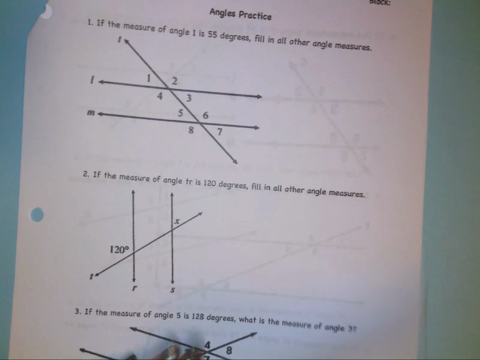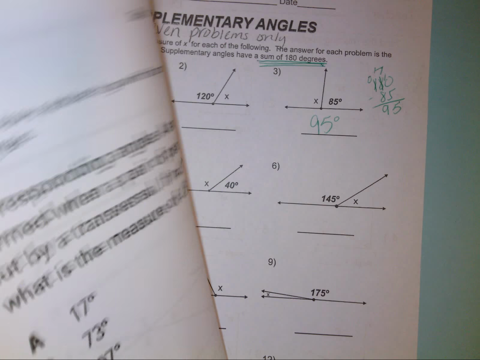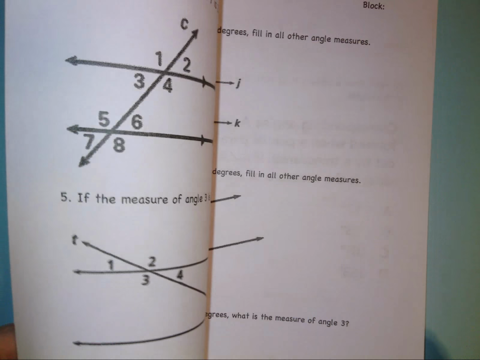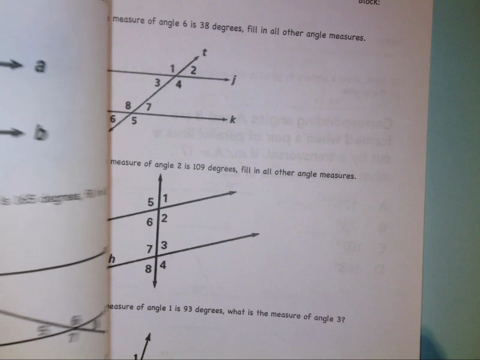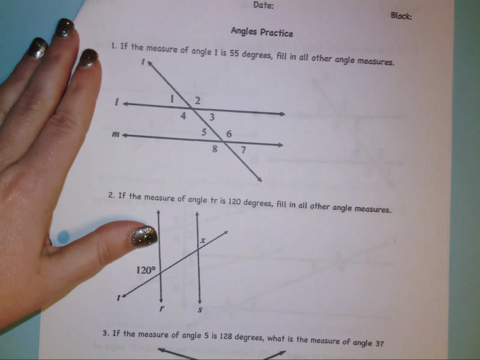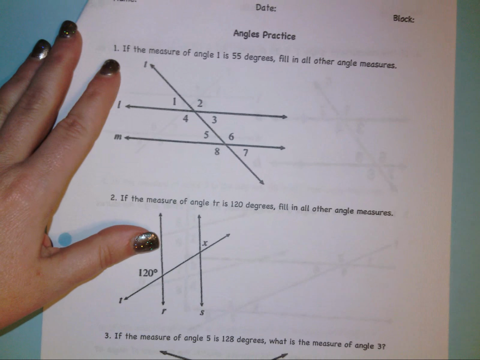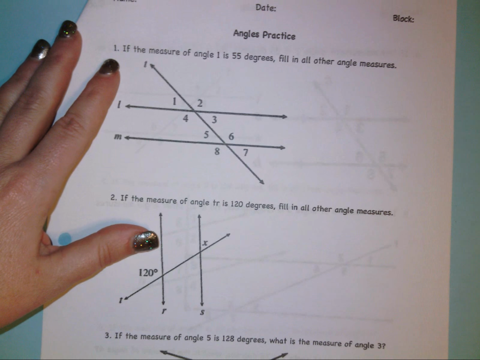Alright. For angles practice, this is our last set of pages. It is multiple pages, but as you see, everything's kind of big, so it spreads out and takes up a lot of space. So let's look at number 1 together. It says if the measure of angle 1 is 55 degrees, fill in all the other angle measures. So you're going to have to actually write in all of these.